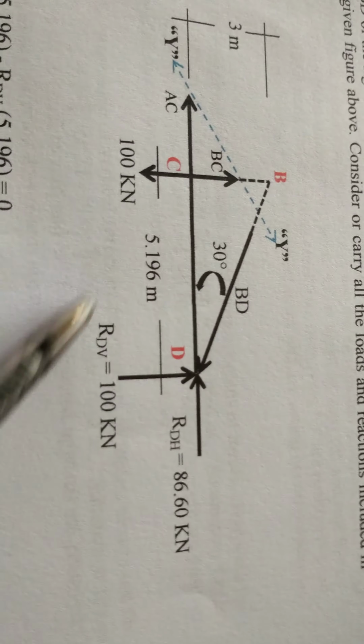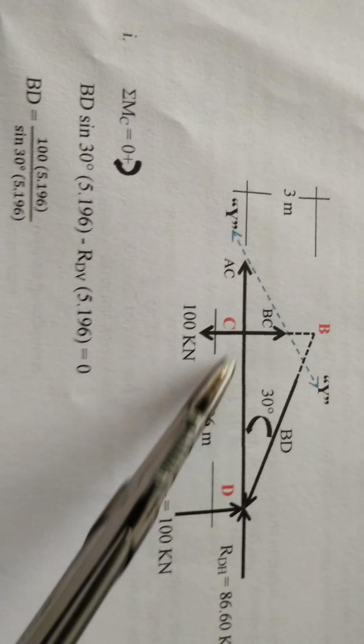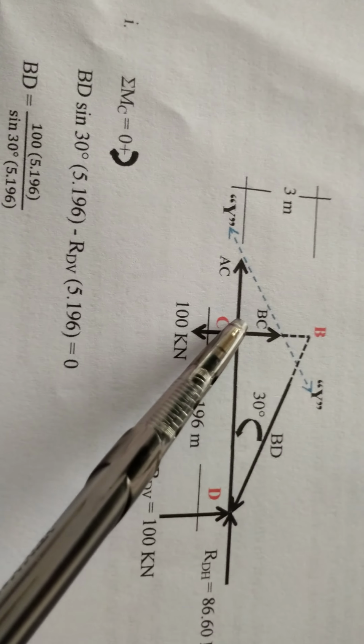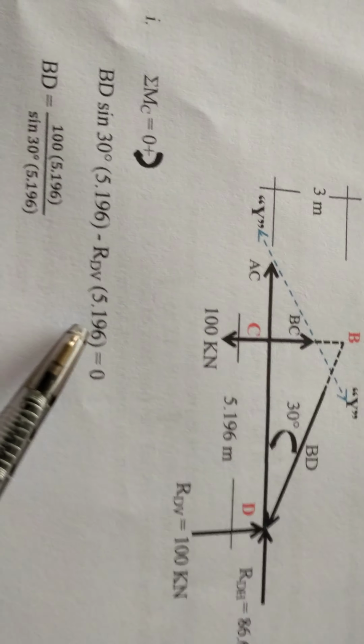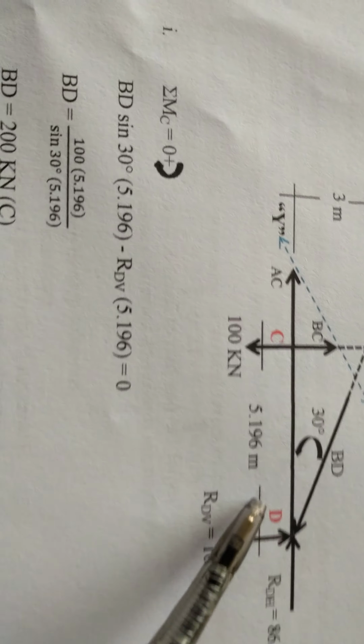At this point you can follow, class. If you take moments at C, AC, BC, and 100 are eliminated. So what can be solved here? We can solve BD.